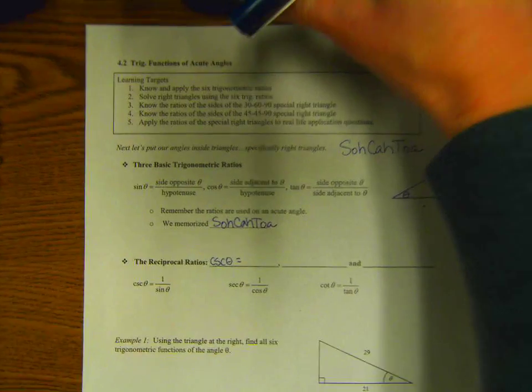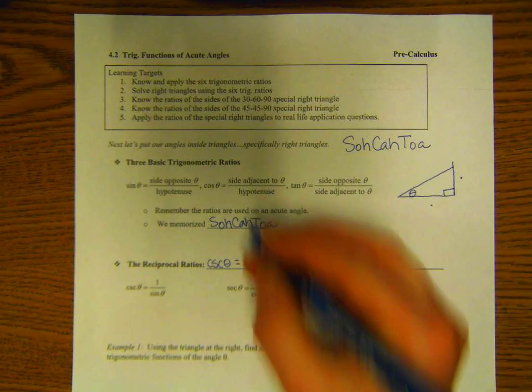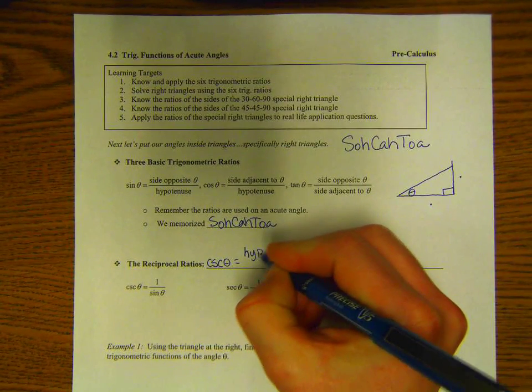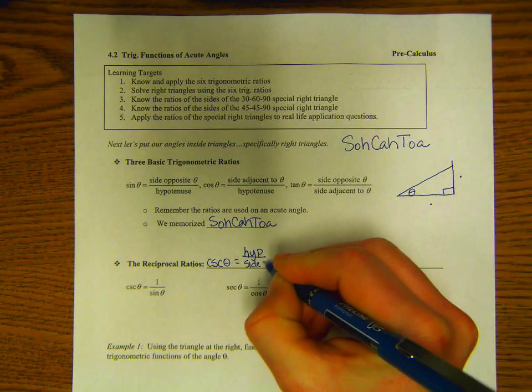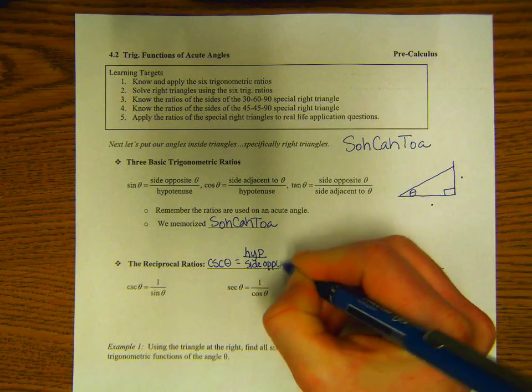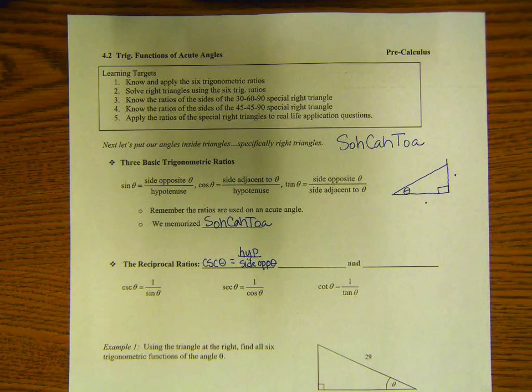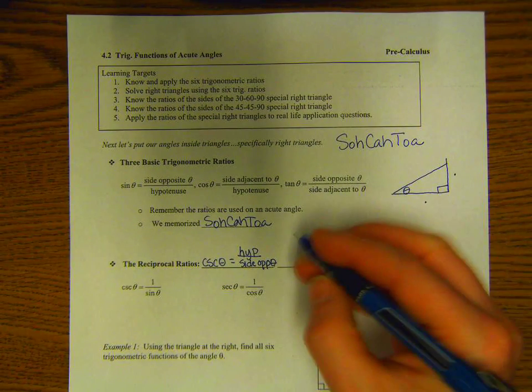The hypotenuse over the side opposite. Okay? And that's for cosecant.